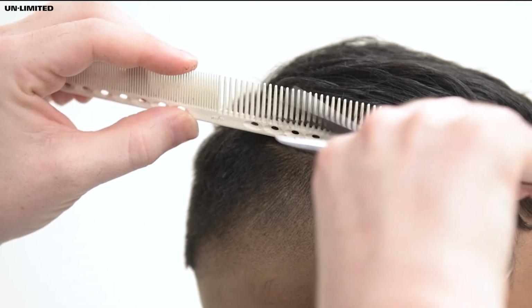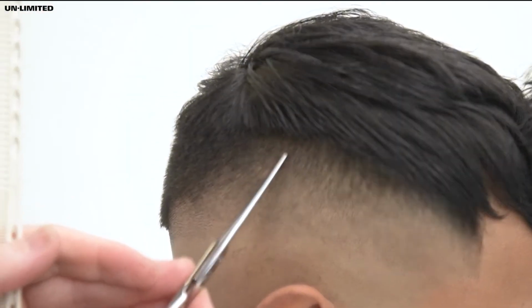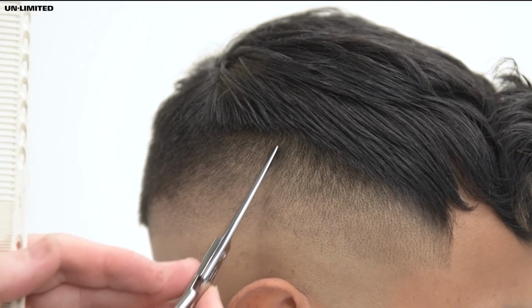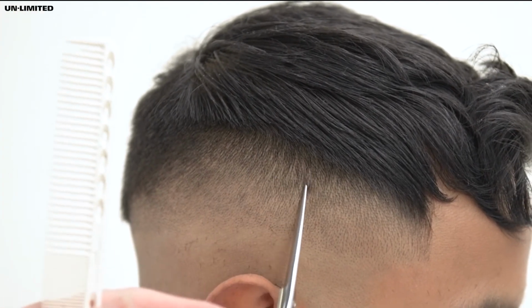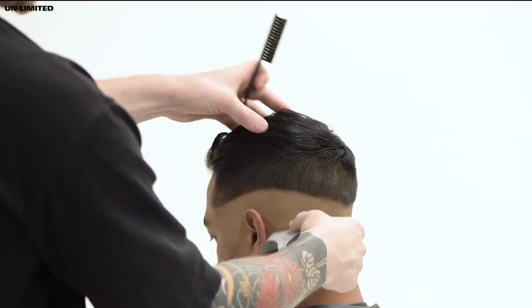Scissor over comb can be used again to ensure a smooth transition and colour balance. I like to use a picking technique with my scissors too. This allows me to pinpoint individual dark spots and pick them away with the tips of my scissors. Repeat this process on the other side.